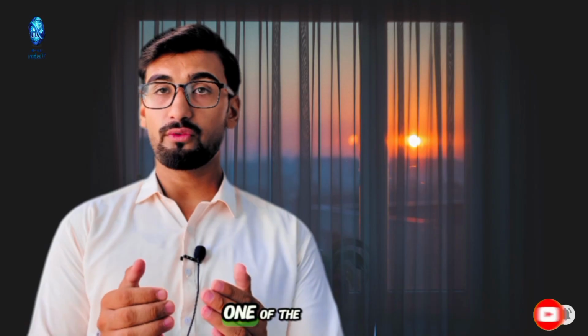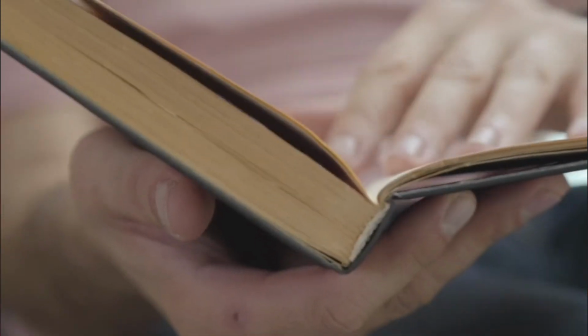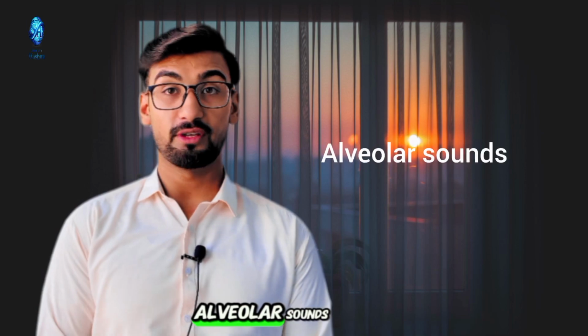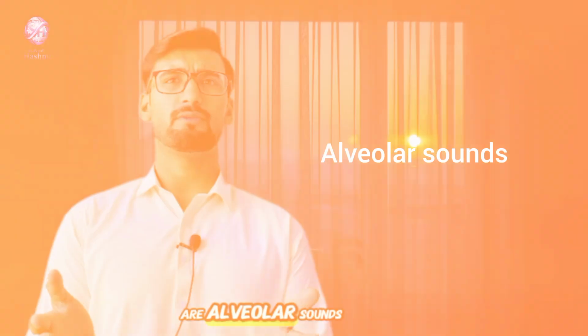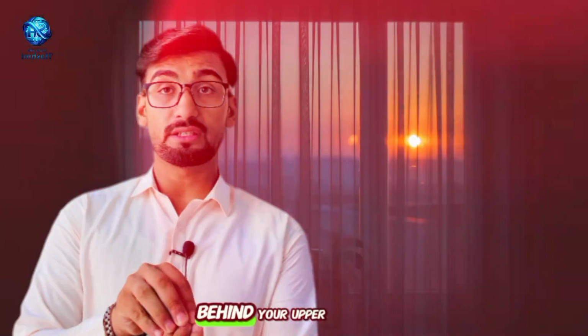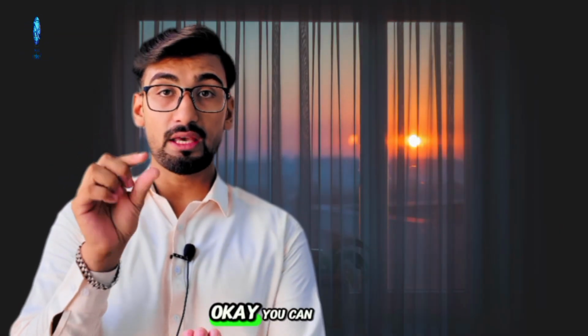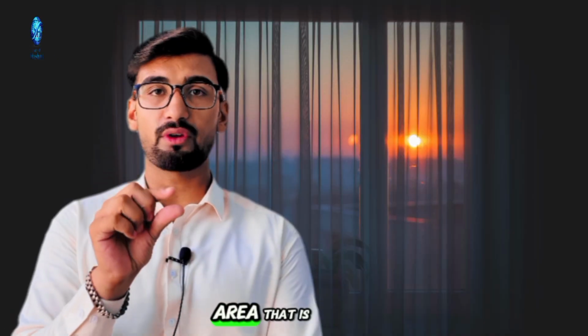This is one of the most important chapters in English pronunciation. So welcome to the world of alveolar sounds. Now, what are alveolar sounds? Take the tip of your tongue and place it behind your upper front teeth. You can feel the slightly raised area. That is called the alveolar ridge. Whenever the tongue touches or comes very close to this area, we produce alveolar sounds.